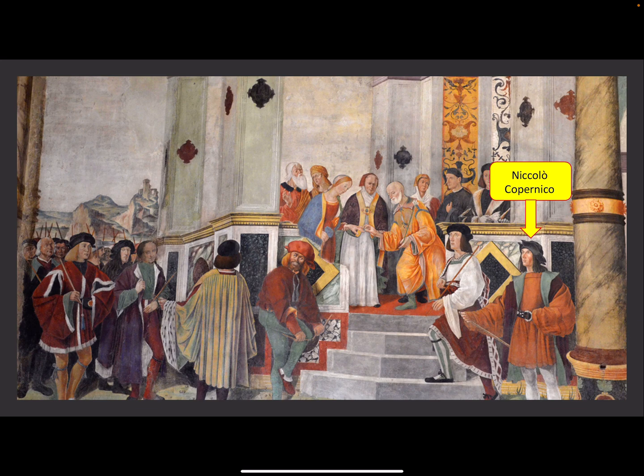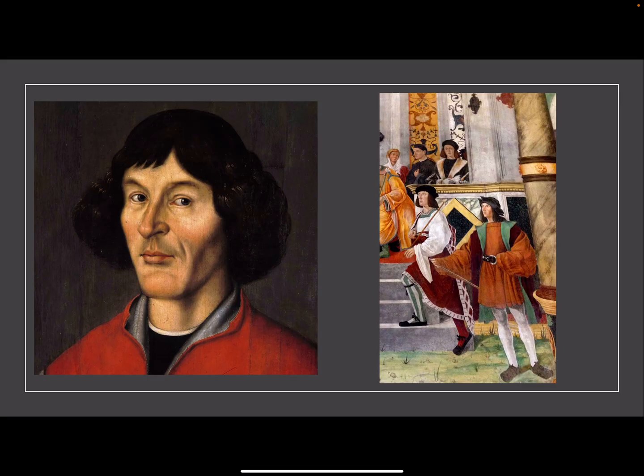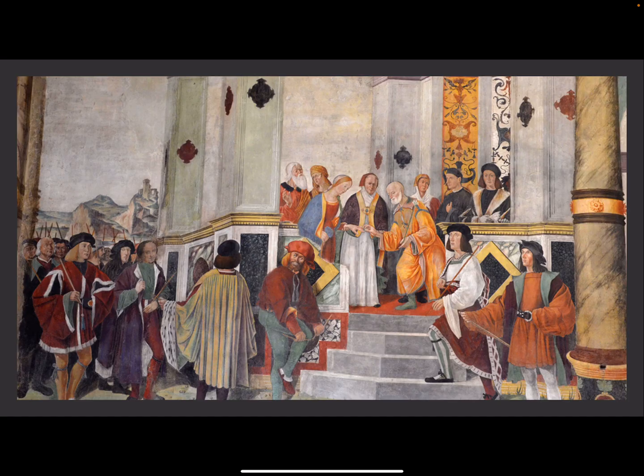But for this lecture, I want to focus on another guy portrayed by Campagnola. Here there is Niccolò Copernico by Campagnola on the right, and on the left a portrait of him.